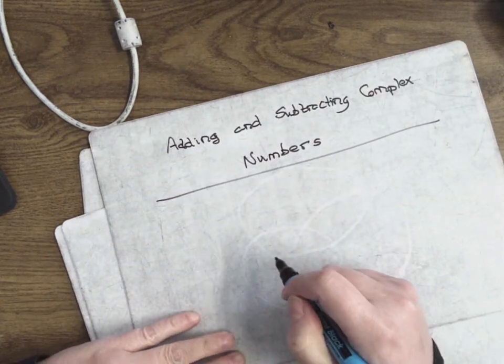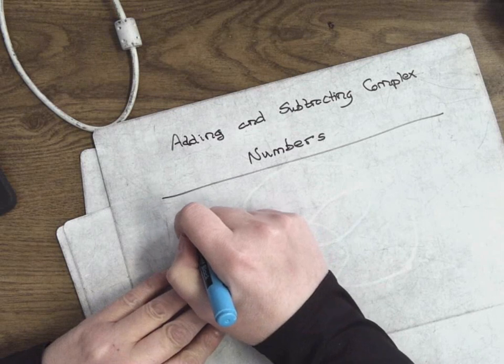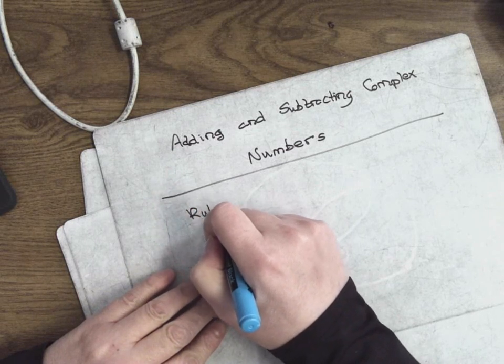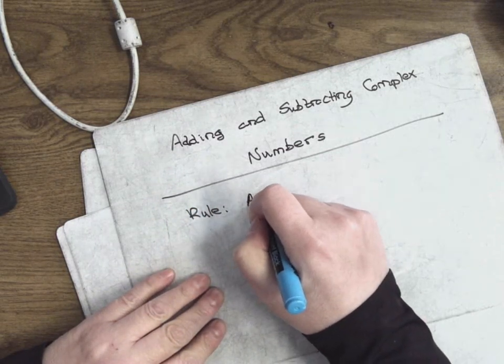So basically add the real parts and add the imaginary parts.